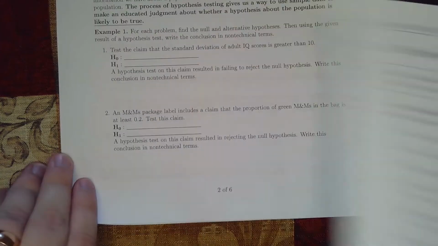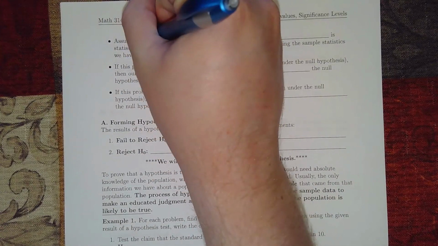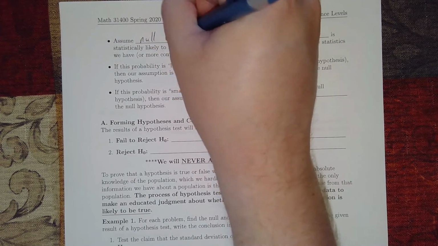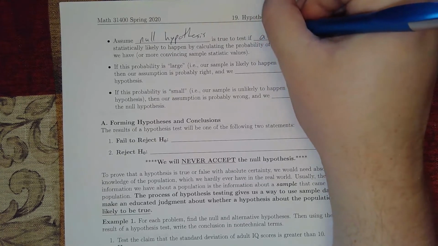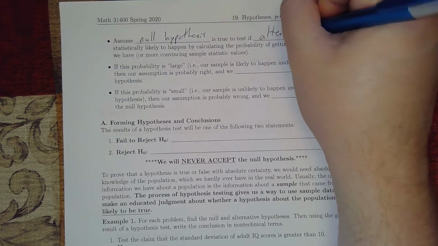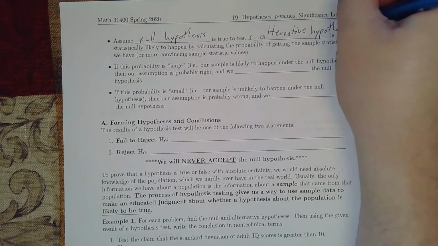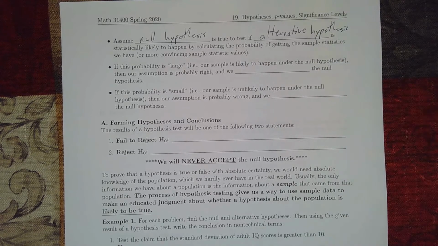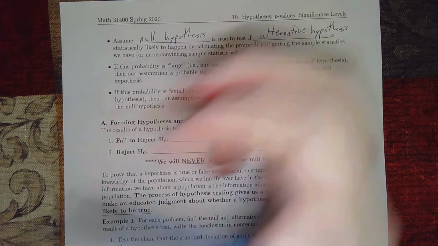Okay, so in a hypothesis test, we assume the null hypothesis is true in order to test if the alternative hypothesis is statistically likely to happen. And how we do this is we calculate the probability of getting the sample statistic that we end up getting, or something even more convincing against the null hypothesis.